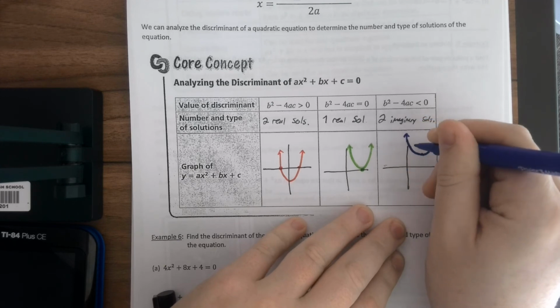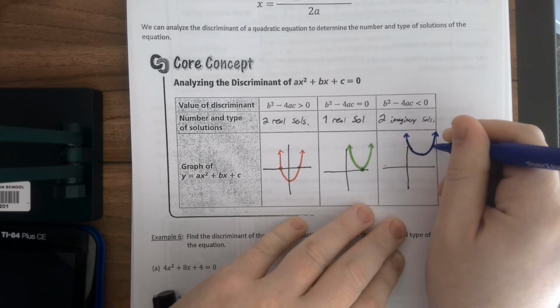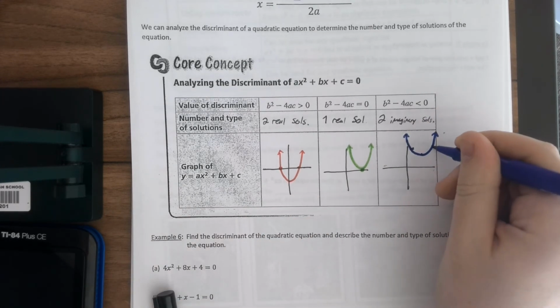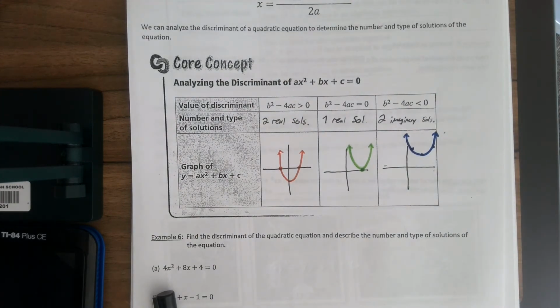Sure. And our intercepts aren't really intercepts. They're just floating off. They're imaginary roots. All right.